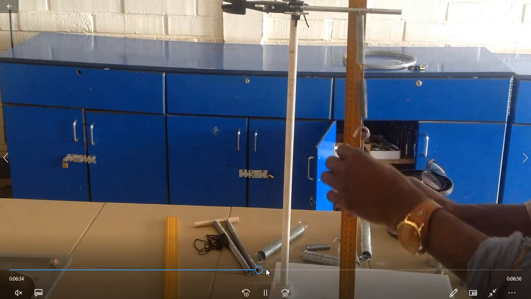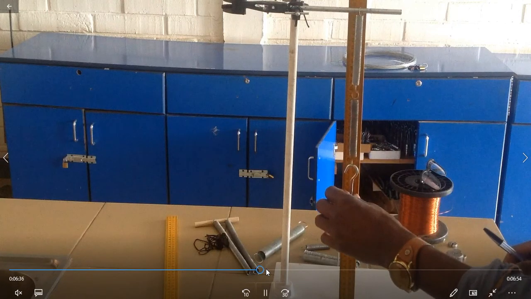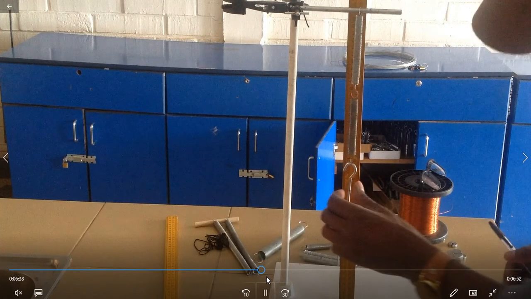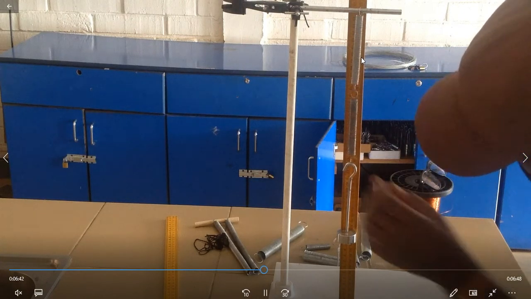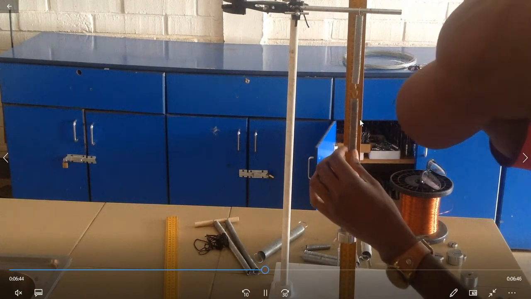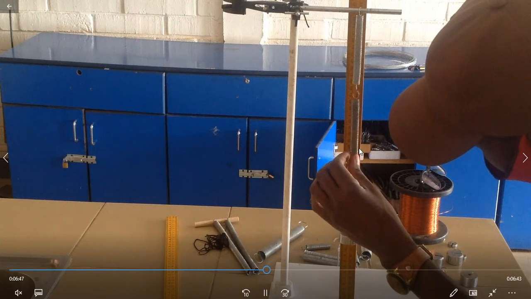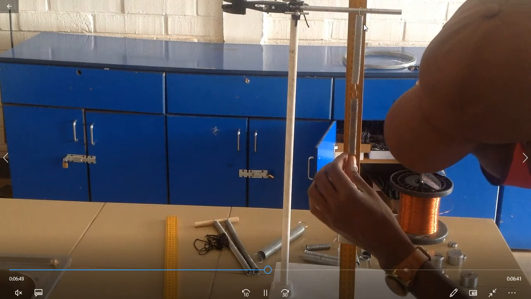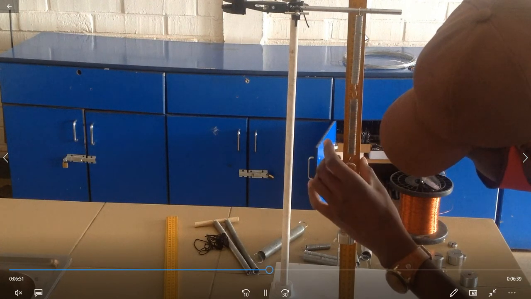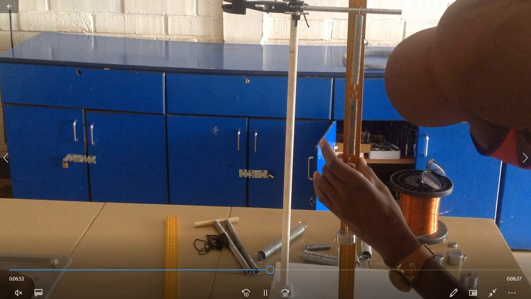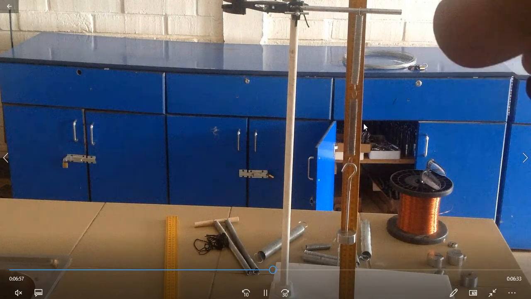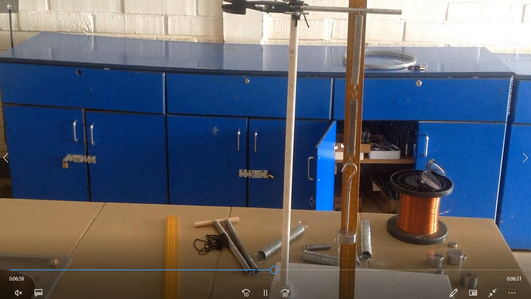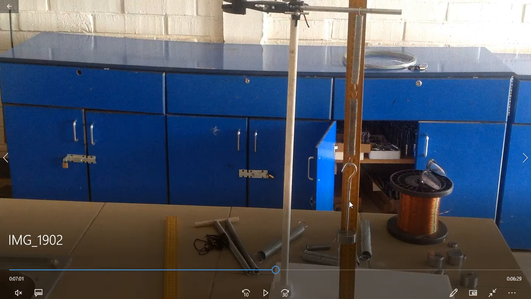So I load the springs now. What do I observe? I notice that the spring at the top extends as well as the spring at the bottom. And when I checked the extensions, I noticed that the total extension is actually the extension of the first spring plus the extension of the second spring. But I want you to note very carefully that the two springs are supporting the same load.